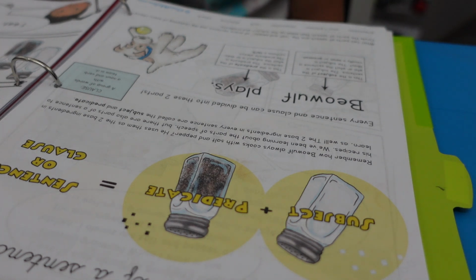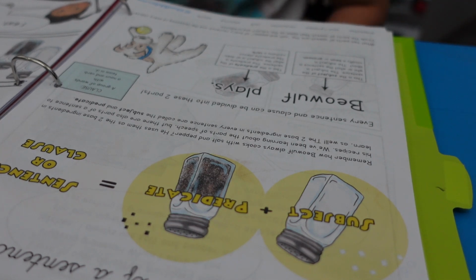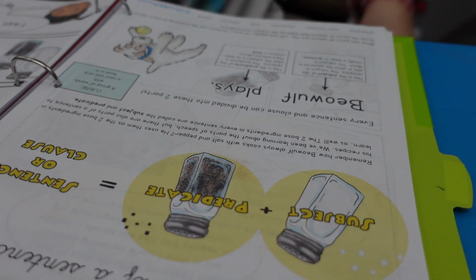Okay, so we're reading this. Beowulf plays. What is the subject? Beowulf. What is the predicate? Plays. That's easy. So in any sentence you read, you should be able to find what? Emma? A subject and a predicate. Yep. Or what's an easy way to remember it? Salt and pepper. Okay. Very good. Read down.